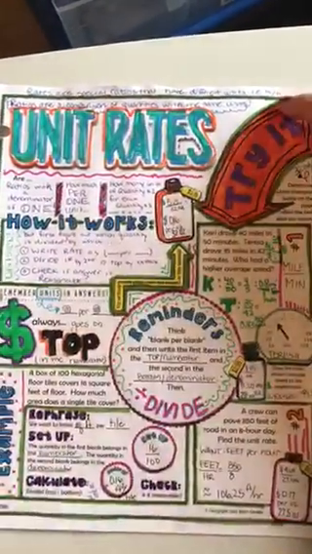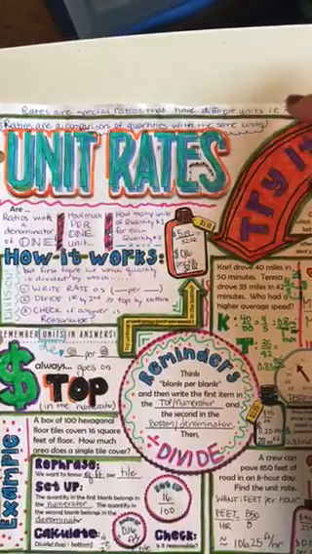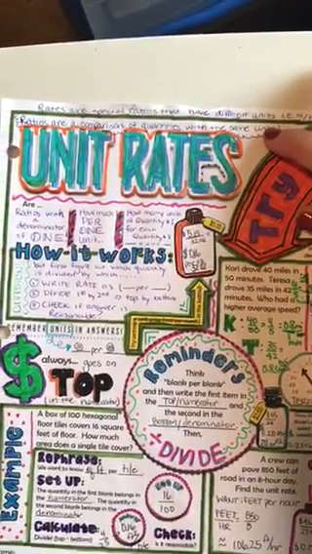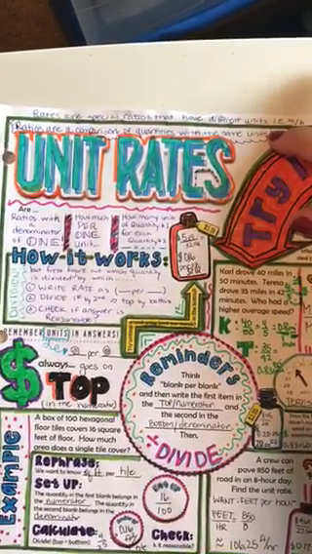Okay, so let's start at the top here. Just a reminder again of what the definition of a ratio is. A ratio is a comparison of 2 quantities that have the same units.